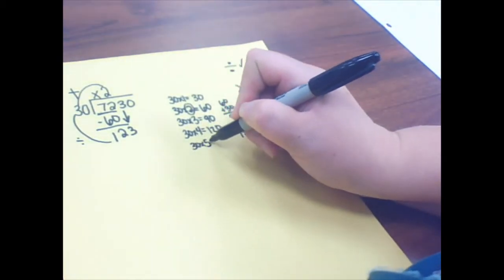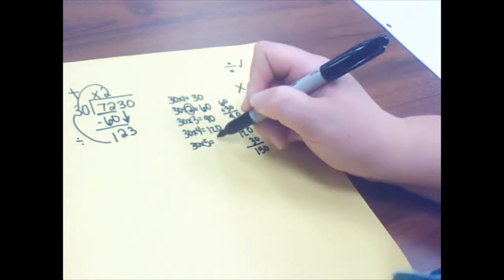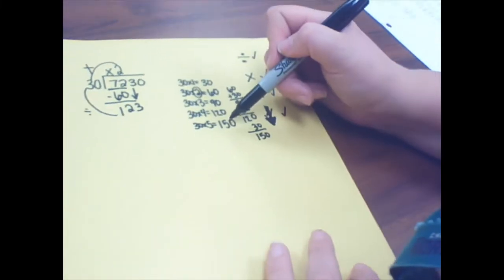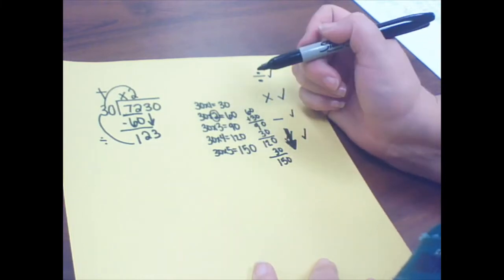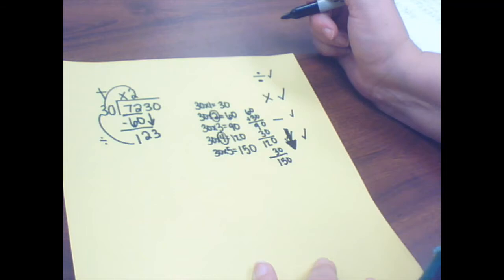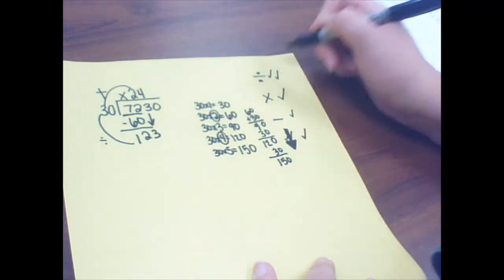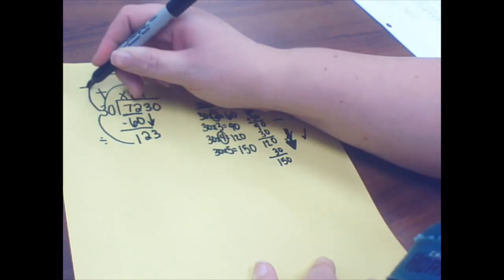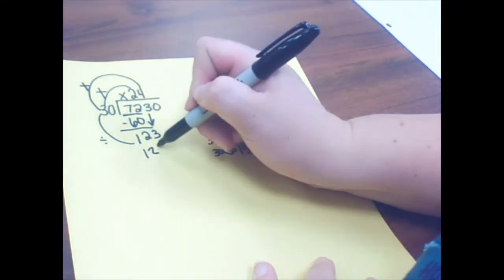30 times 5. Add 30 to it. I know that that is 150. 150 is greater than 123. So I know that 5 cannot be the right answer. So 4 is as close as I'm going to get. I circle it and I bring it up top. So I just divided. Now I need to multiply. 4 times 30, which is 120.